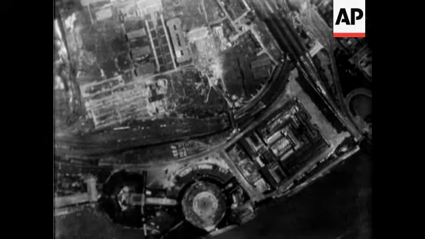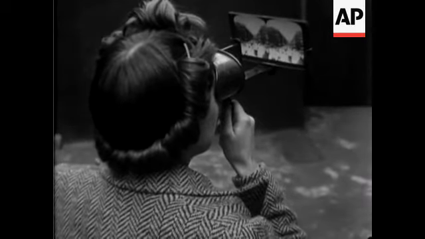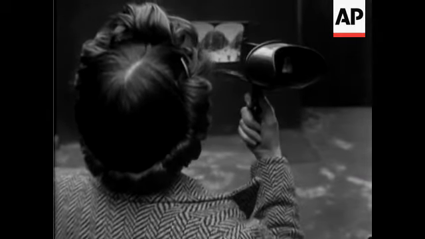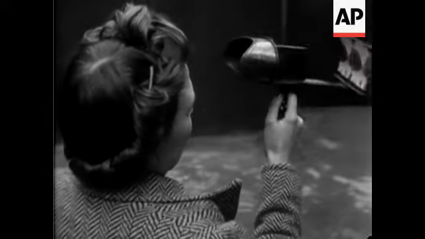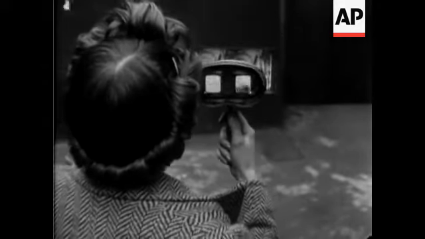What is it that enables the expert to interpret them so accurately? The answer is a simple one: stereoscopy. 50 years ago, the stereoscope was popular in the form of a hand instrument with two lenses and a rack at the back into which were slipped pairs of photographs.